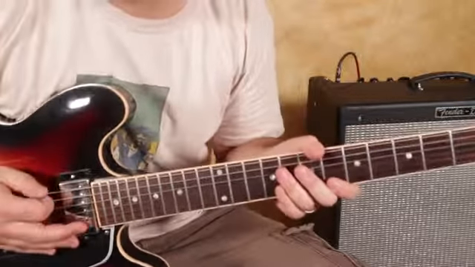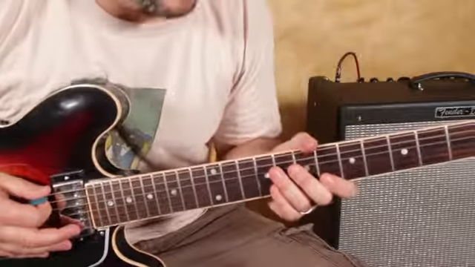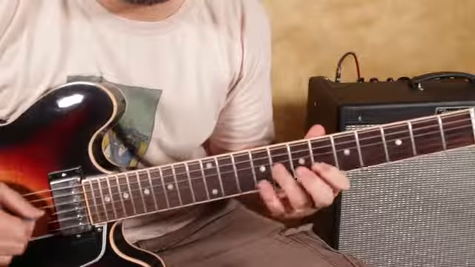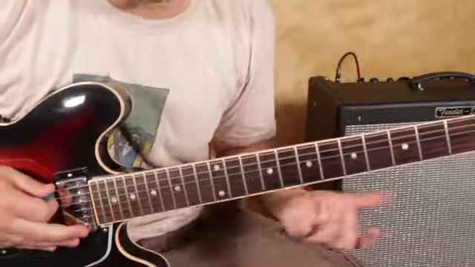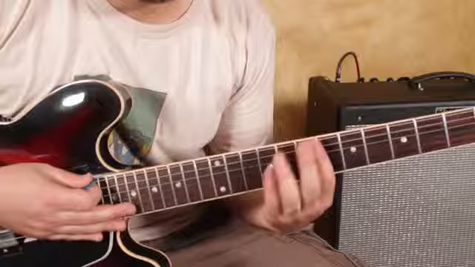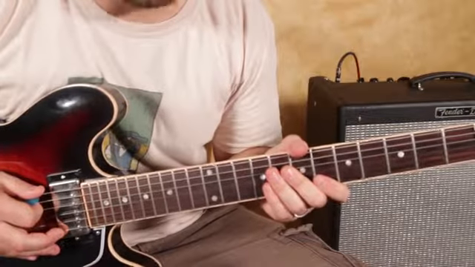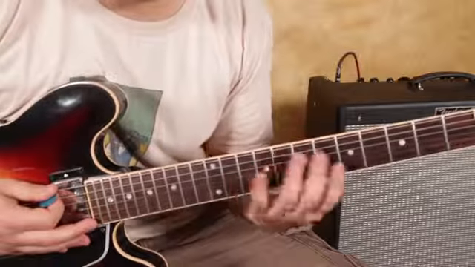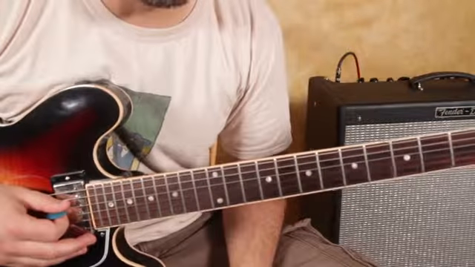If I said play the B flat pentatonic scale, okay, there's B flat. If I said play a B flat minor chord, if I said play a B flat major 7 chord, it's all related to plugging in those roots.